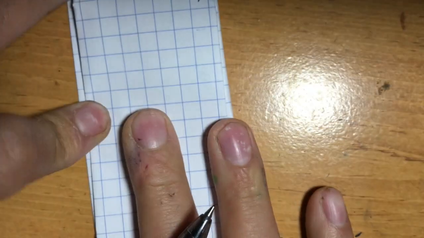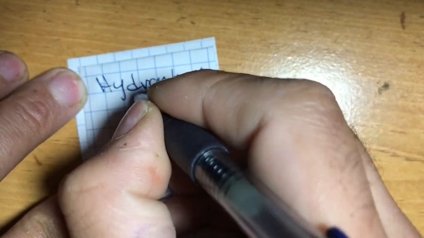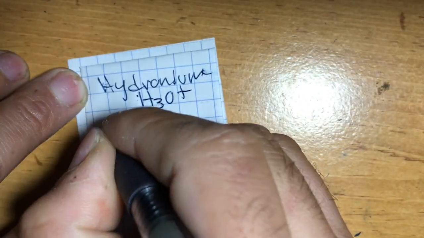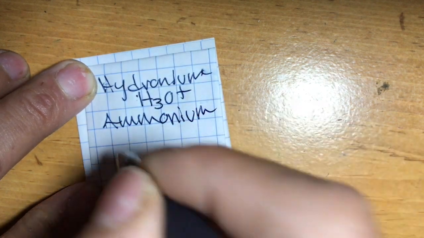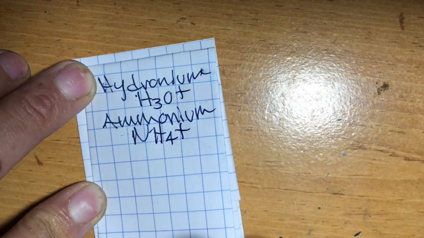So here I have hydronium, which is H3O plus, ammonium, which is NH4 plus.